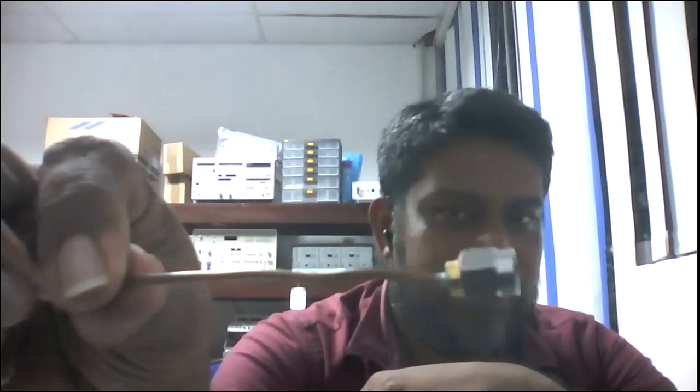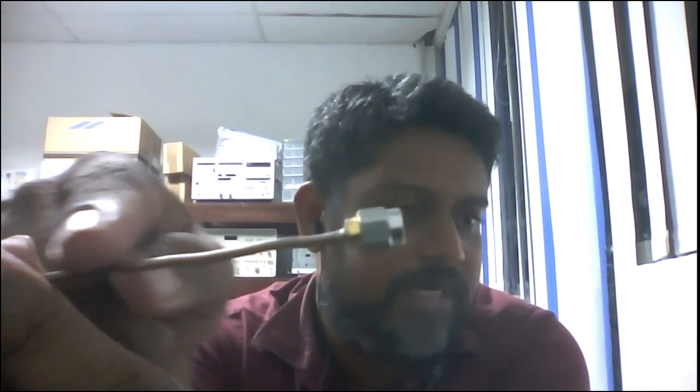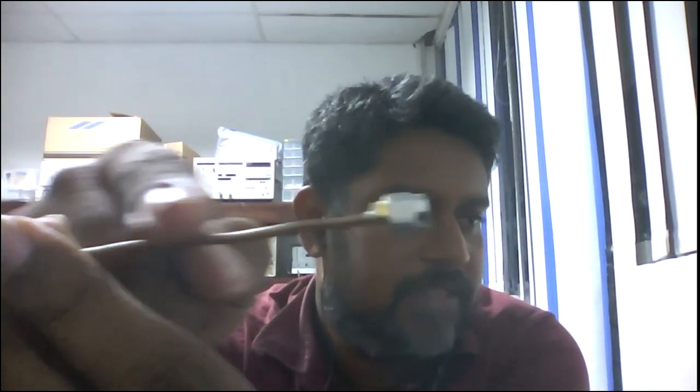Actually, this is not an antenna. This is a coaxial cable I took. So it is like this. You have a conductor like this, and that conductor is connected to a connector like this. This is an SMA connector, male SMA connector. Normally this connector has a 50 ohm impedance.